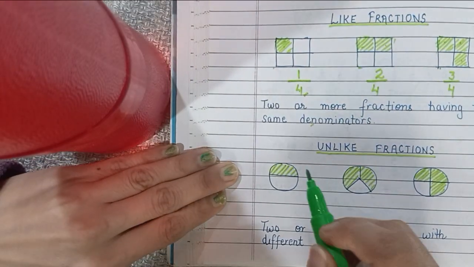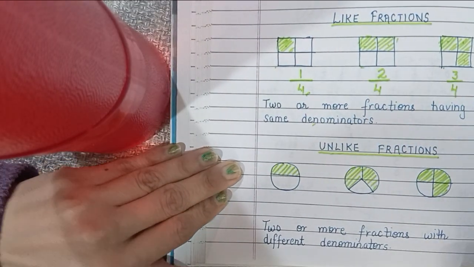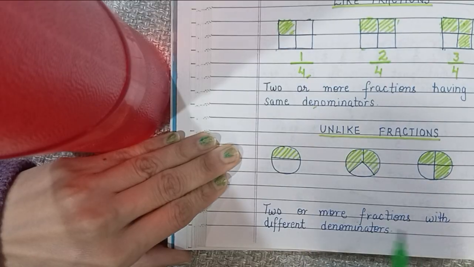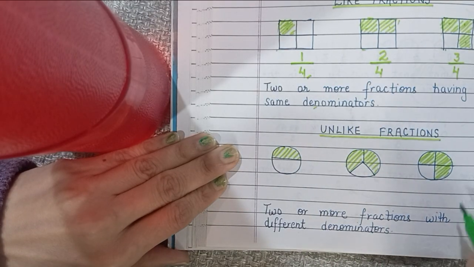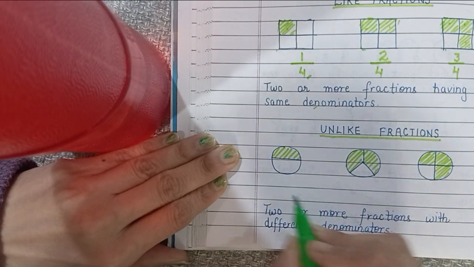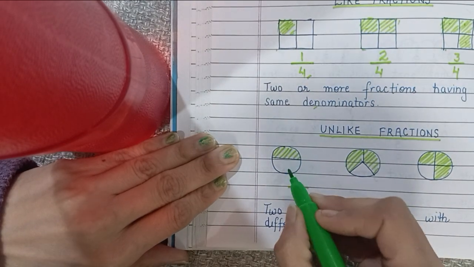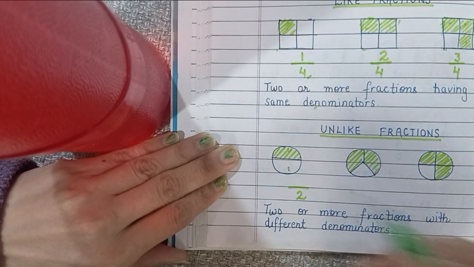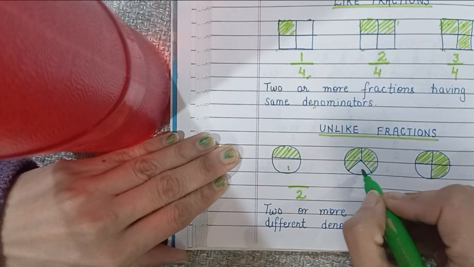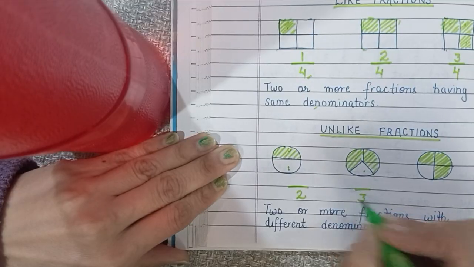Next is unlike fractions. Unlike fractions are two or more fractions with different denominators. You can see here the circle is divided in 2 parts, then the denominator is 2. This circle is divided in 3 parts, then it is 3.